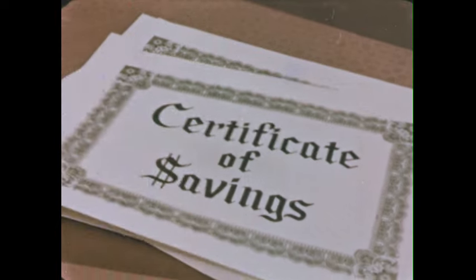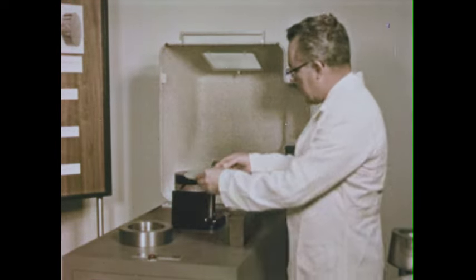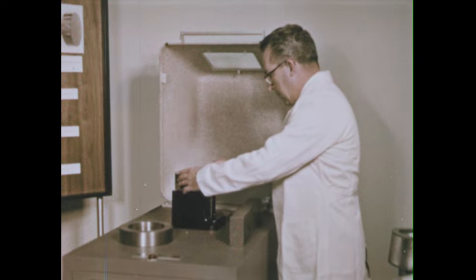Want more savings in forming metals? Perhaps electromagnetic metal forming is the answer.